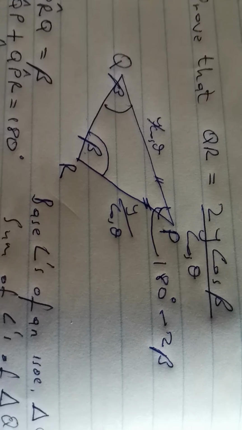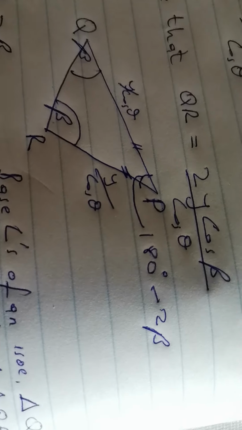So we're going to use the sine rule, right? Okay. So when we use the sine rule, let's turn over the page. Okay, let me just draw the diagram here so that you'll be able to keep track of it quickly.